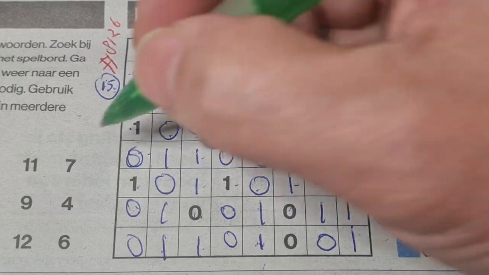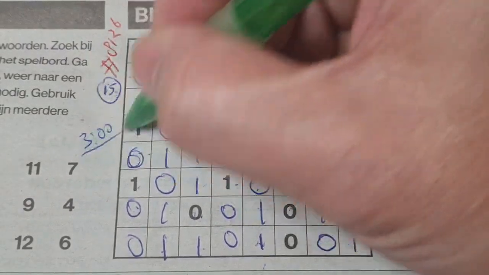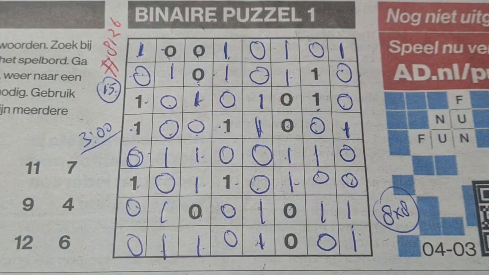Finished in 3 minutes. Well, we solved it again without comparing. Yeah, 15. I need to remember 15. Fewer digits will be difficult, more will be easier.